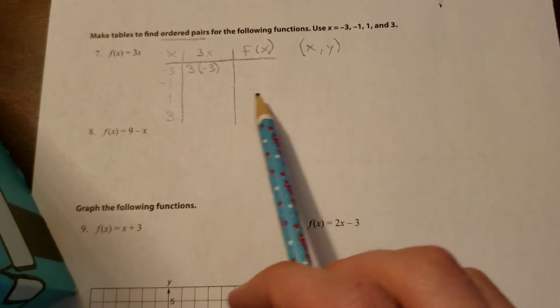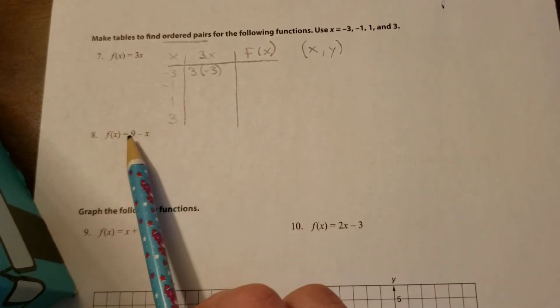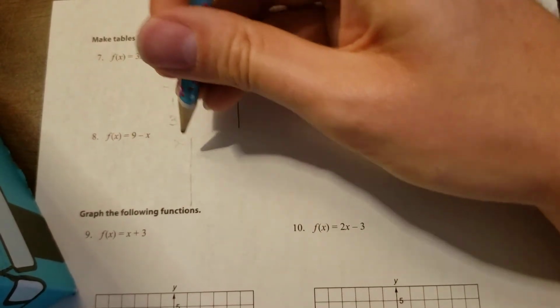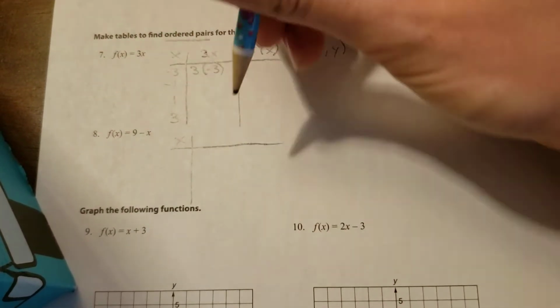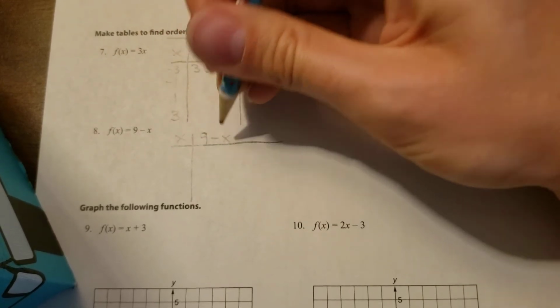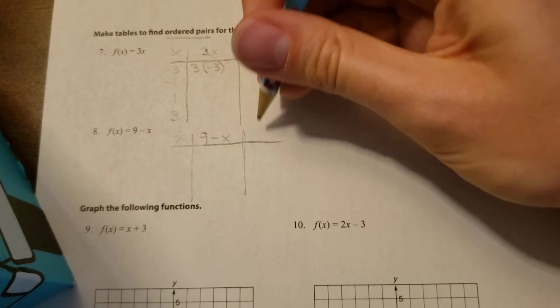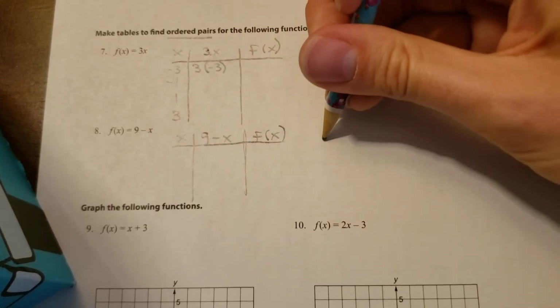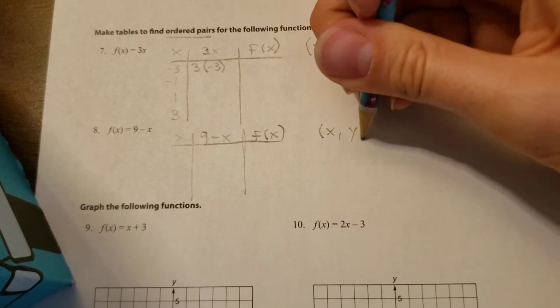You're going to do a similar thing down here. It's going to be the same setup, except we're going to have a different function for number 8. x, 9 minus x, and then x comma y.